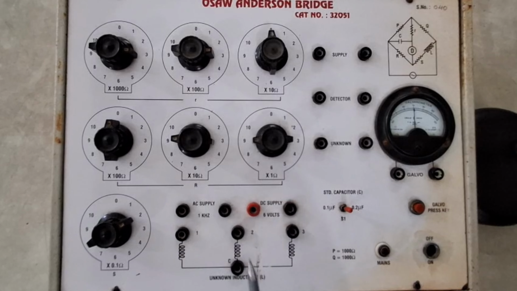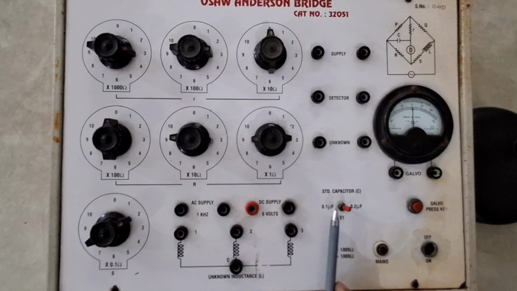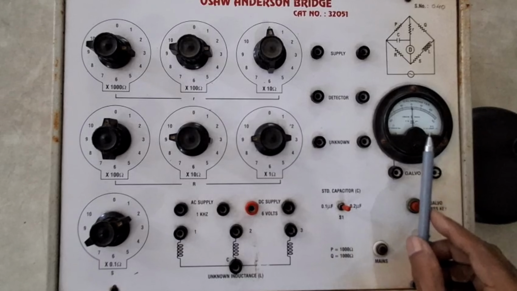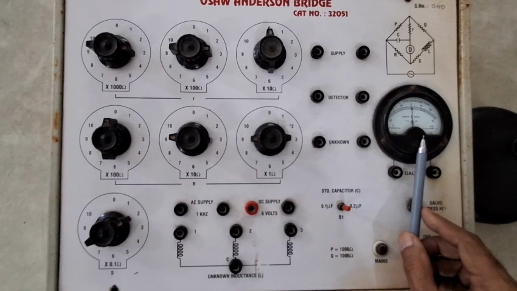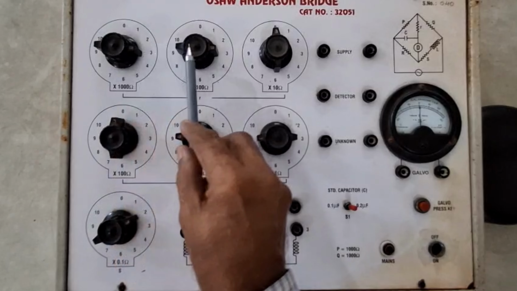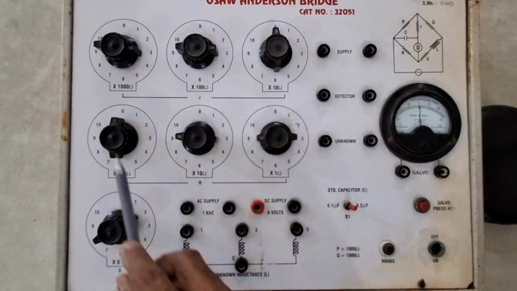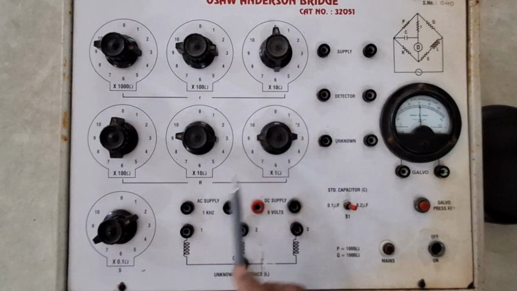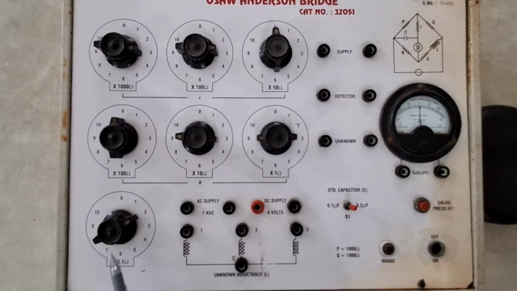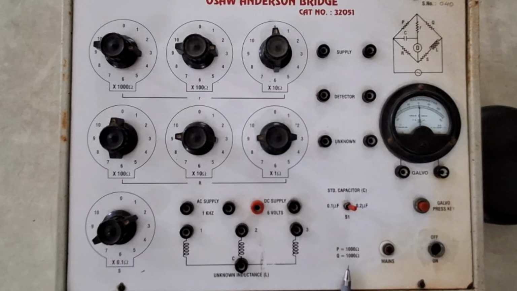Out of these three coils, one is to be used. Out of these two capacitors, one is to be used with the help of this switch. This galvanometer is to be used as detector. These three knobs are used for changing resistance small r. These three knobs are used for changing resistance capital R. This knob is used for changing resistance S. Resistance P and Q of 1000 ohm each are internally connected.